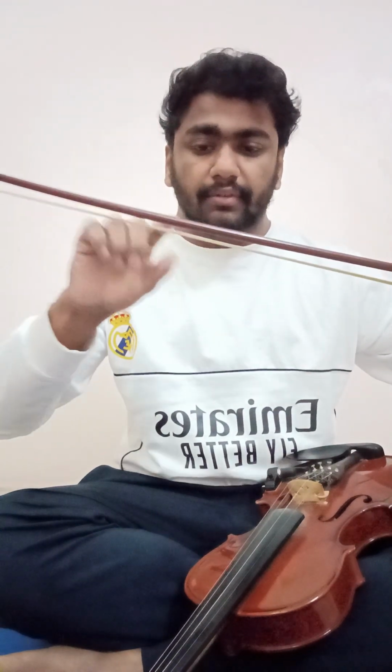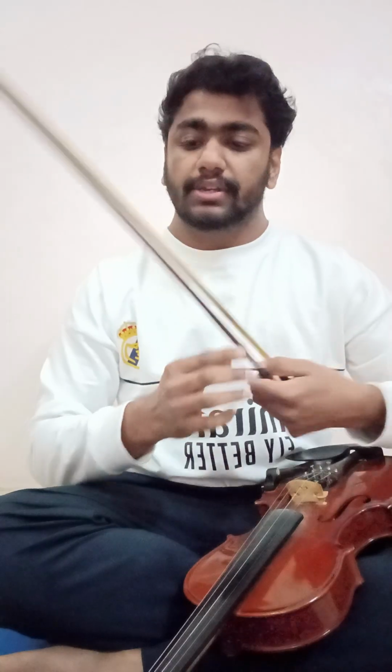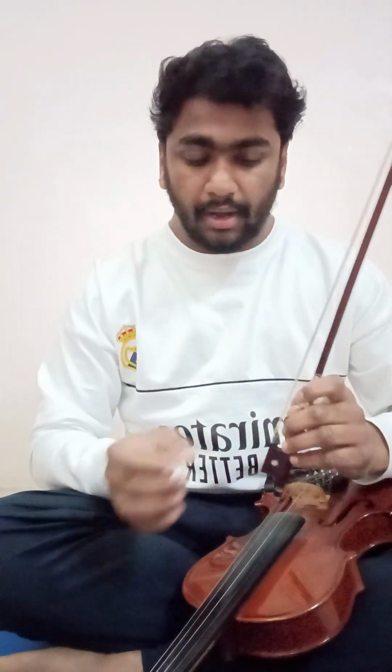Also one more thing, while playing the violin, you should not touch the hair of the bow with your hand, so that the sound will be clear. And this hair of the bow is made of horse tail, or it can also be from mule tail. Mainly we see horse tail, so that the quality is better.